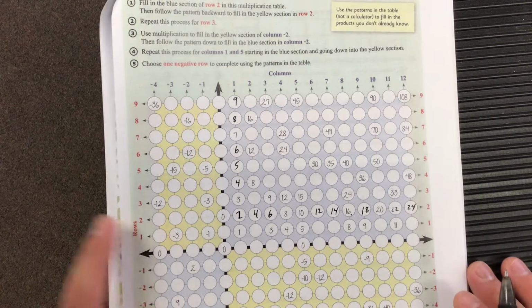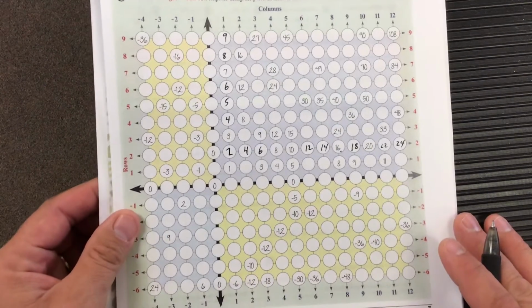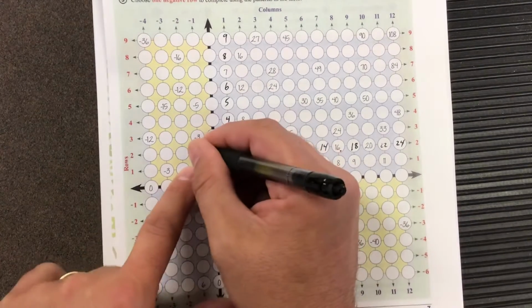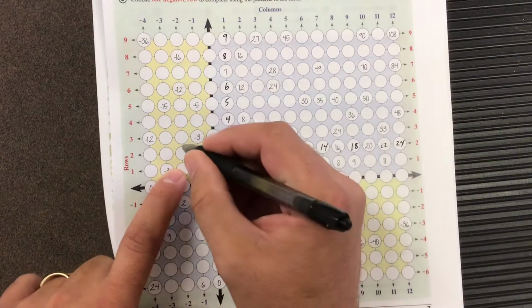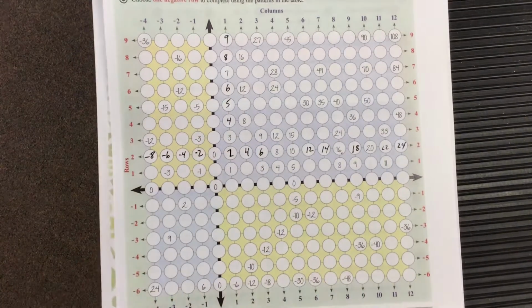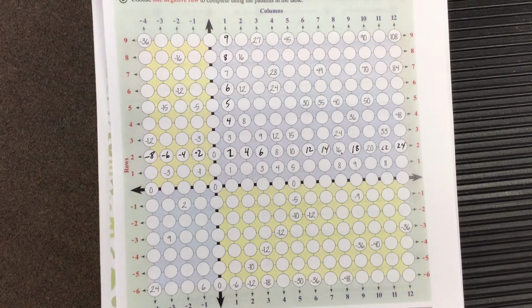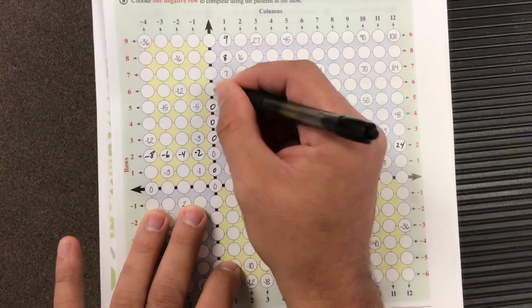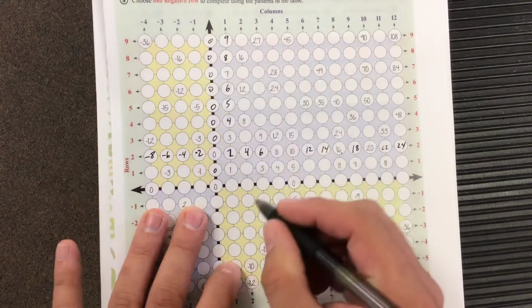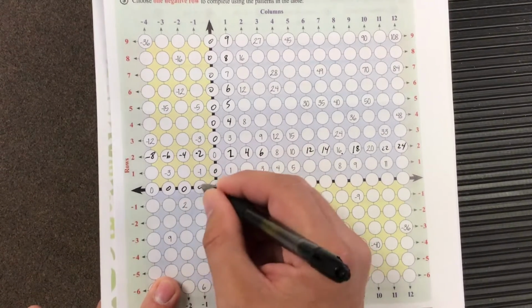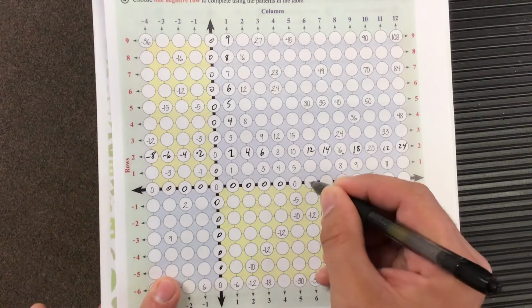All right, then it starts saying, well, figure out the negative portion of that. Well, what's 2 times negative 1? Negative 2. 2 times negative 2. And it's the same thing going to the left, but it's negative. And you can go ahead and put all zeros in for the 0 row and column. That's going to fill in a majority of circles.